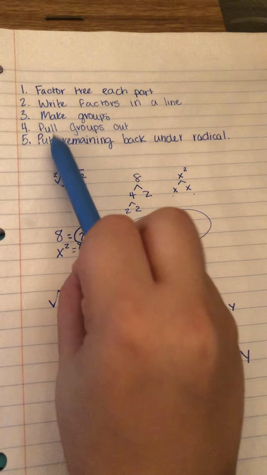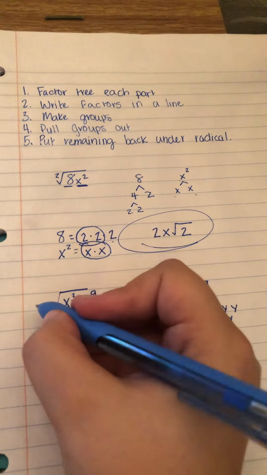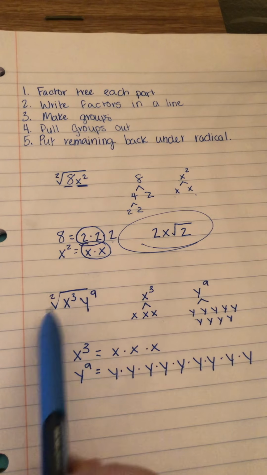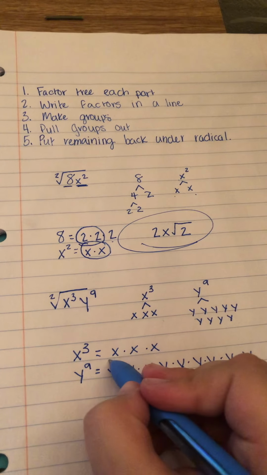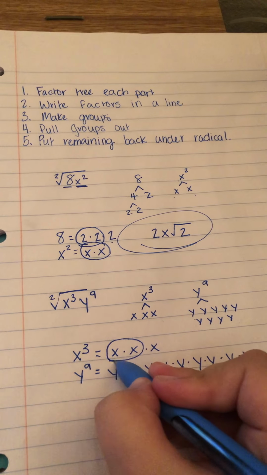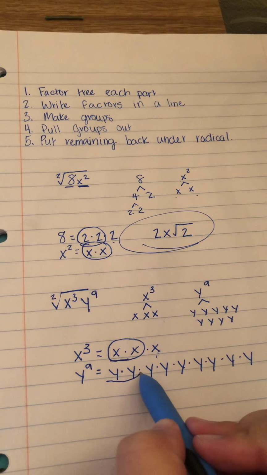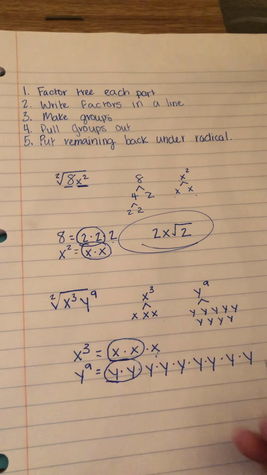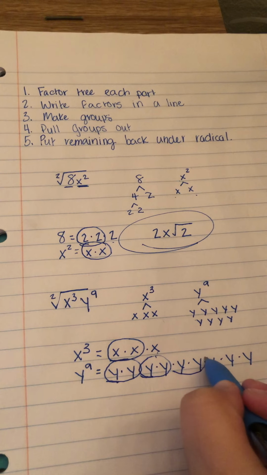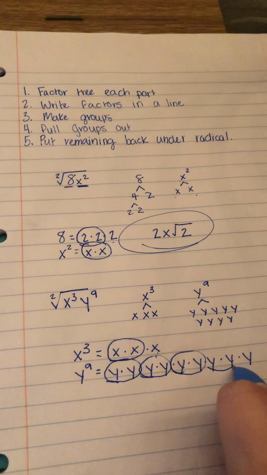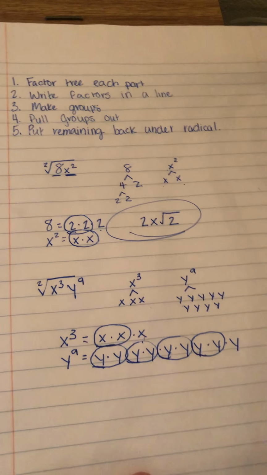Now we're gonna make groups. So we know that this is technically a 2, so we're gonna make groups of 2. Here's a group of 2. We can't make a group of 2 with just 1, so we're going to leave it. Here's a group of 2. Here's a group of 2. Here's a group of 2. Here's a group of 2. Can't make a group with that one.